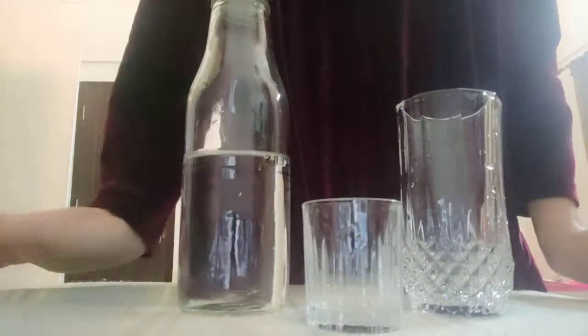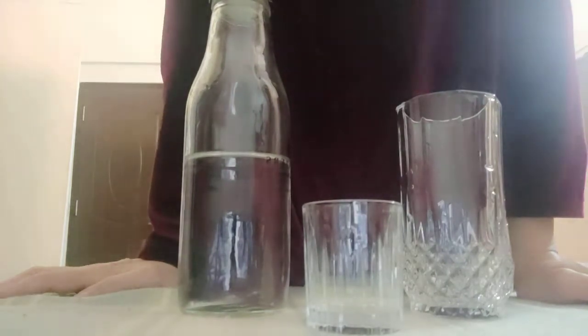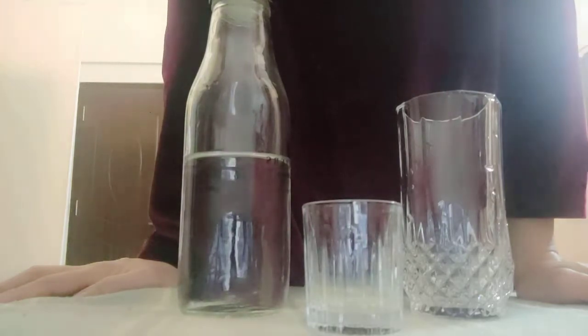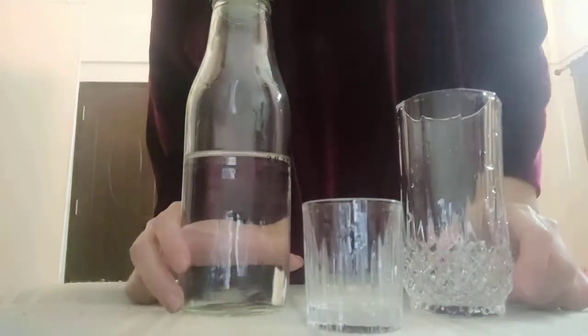In today's class, we are going to learn about capacity. Before we move on, I want you to know the meaning of capacity. Capacity is how much a container can hold, okay? So, a bigger container can hold more than a smaller container. In order for you to understand that better, I am going to show you this one experiment.